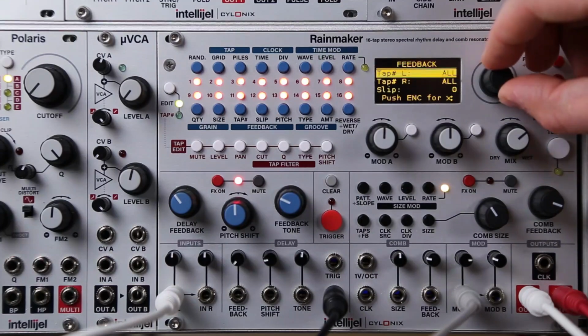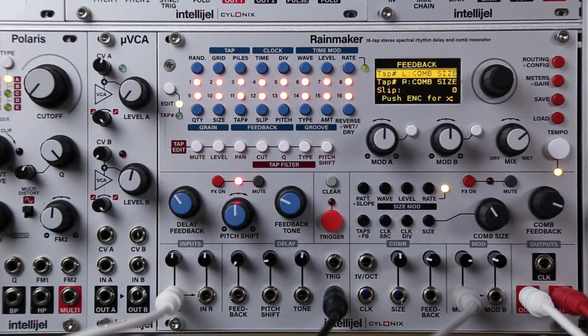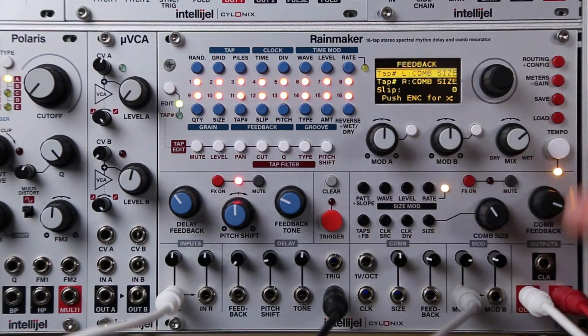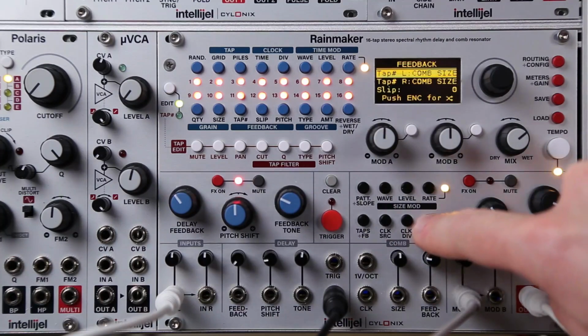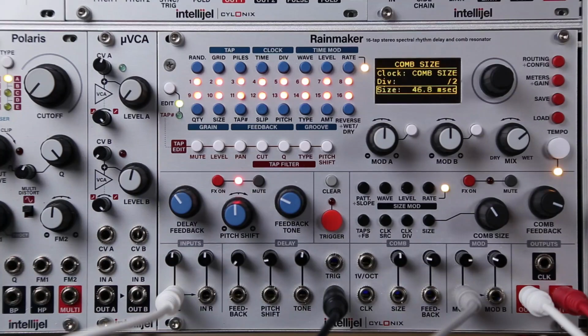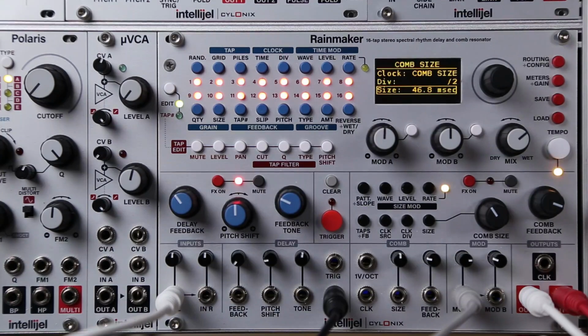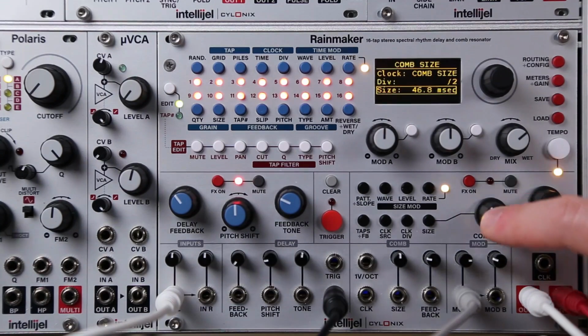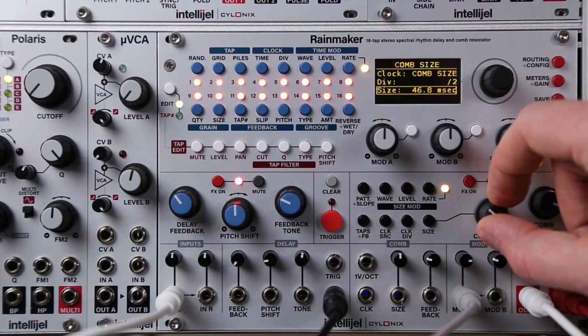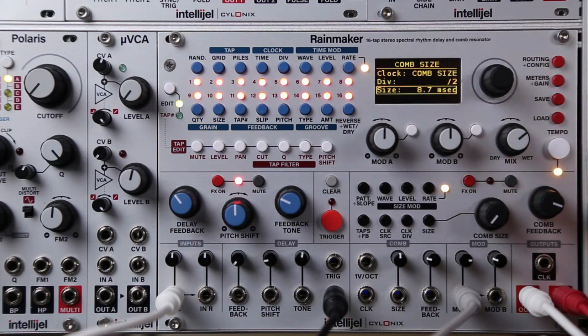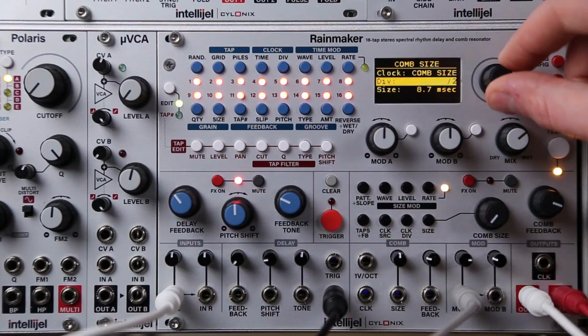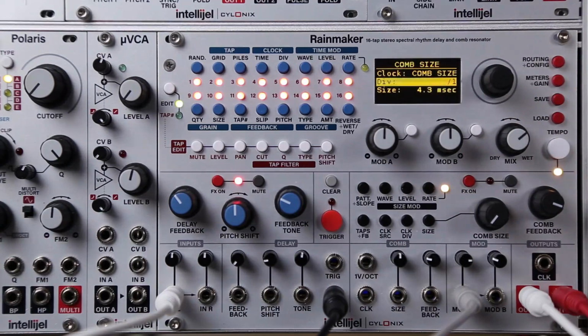After that, you have comb size. Comb size is referring to the comb filtering section down here, the size of the combs. This is going to make more sense when we get into the comb filtering section, but the comb size has a huge possible range. It also depends on your division, so it can go all the way down to 4 milliseconds and all the way up to over 20 seconds.